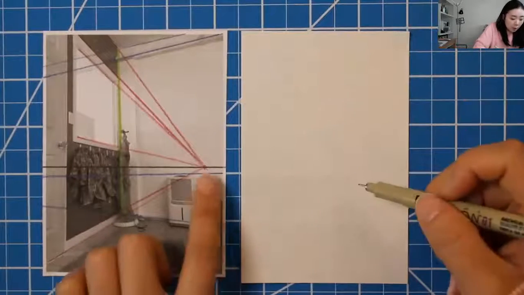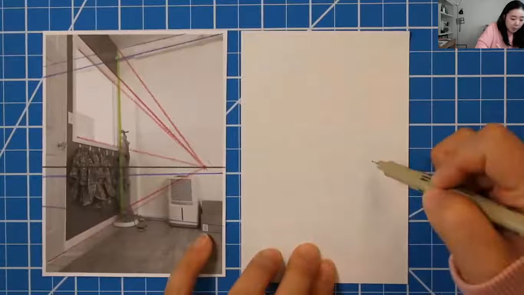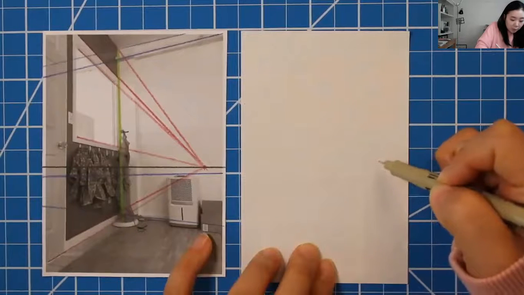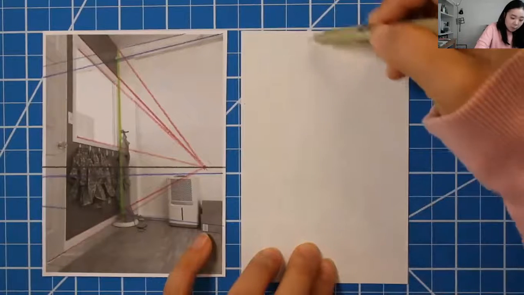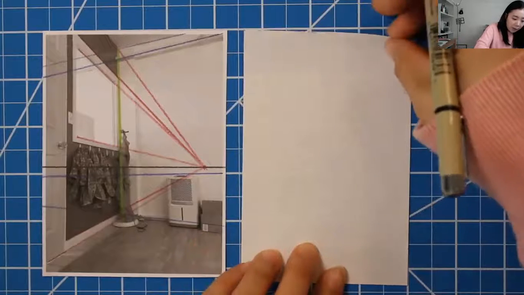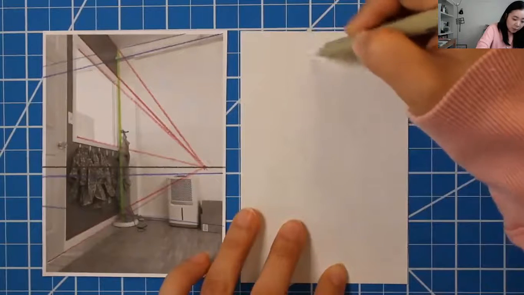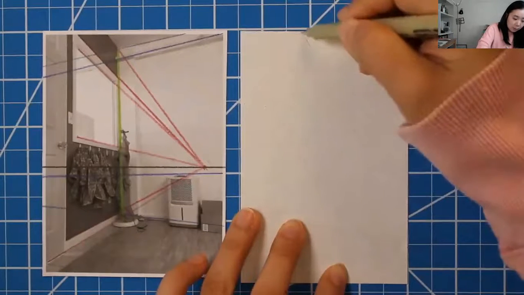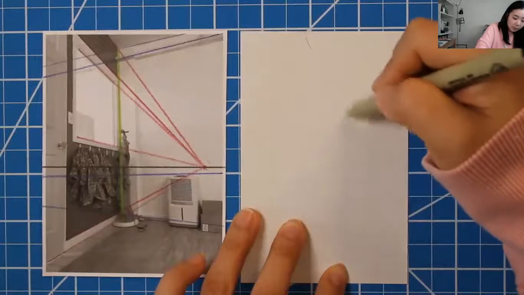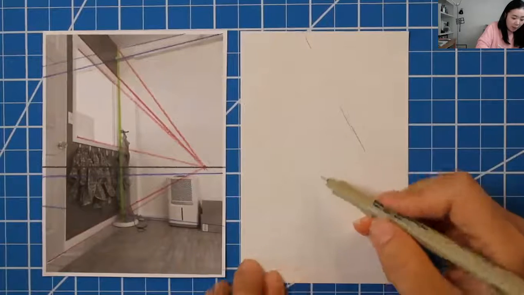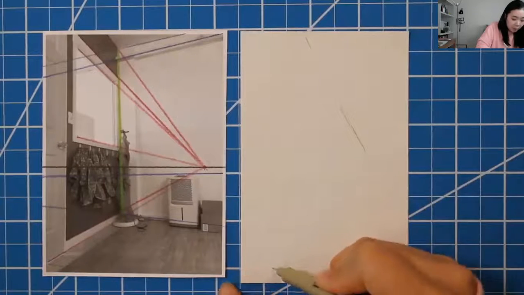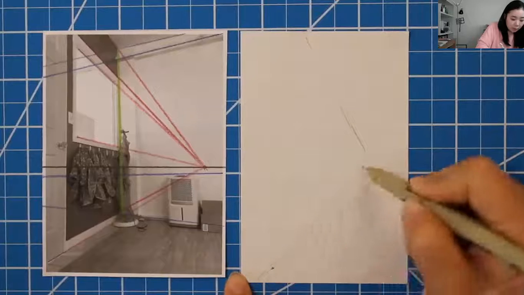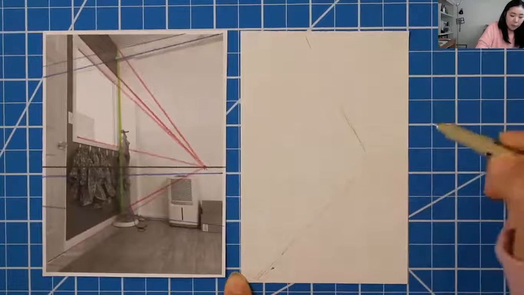So the right side point is going to be about here. So the left side wall's angle is going to be like this, right? Make a guideline, and from the floor, it's gonna be like this.